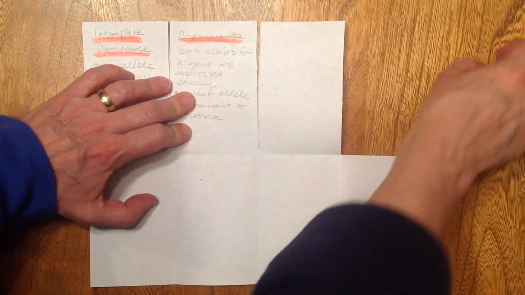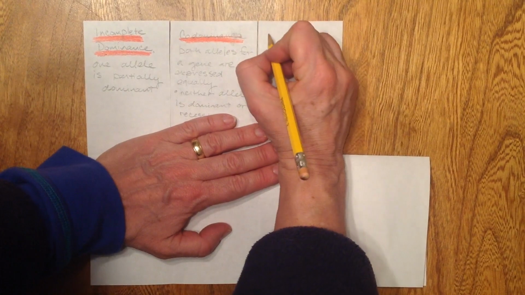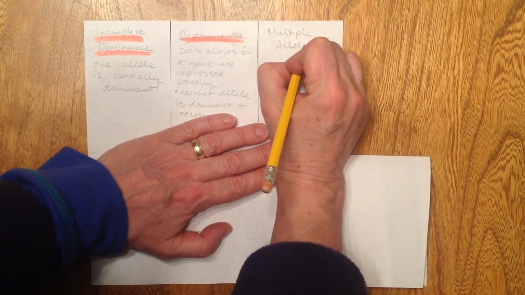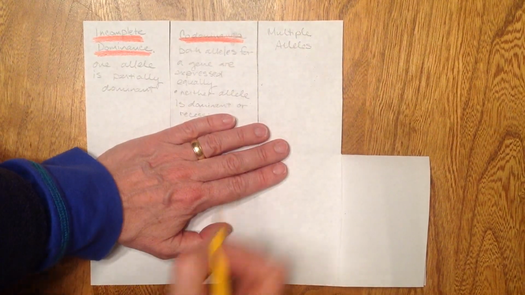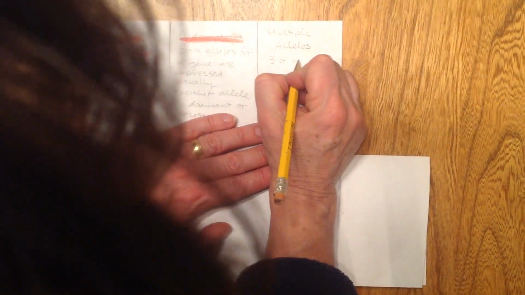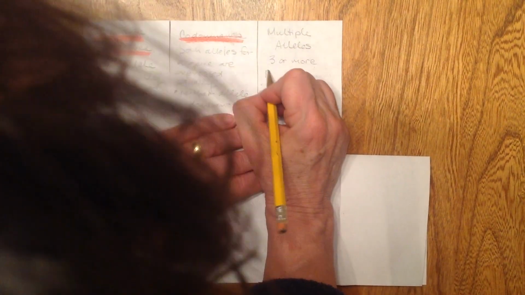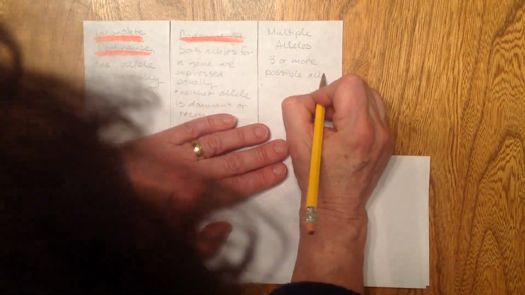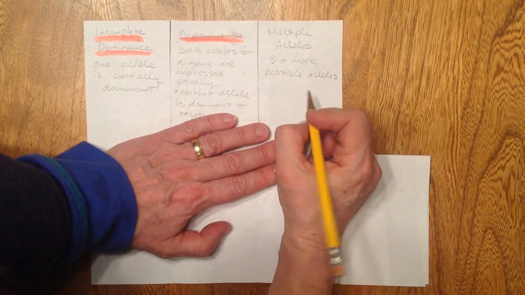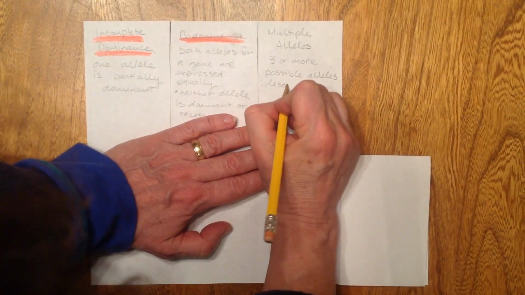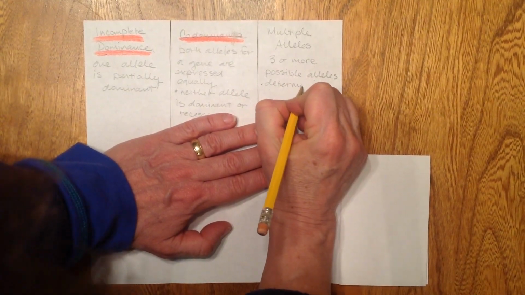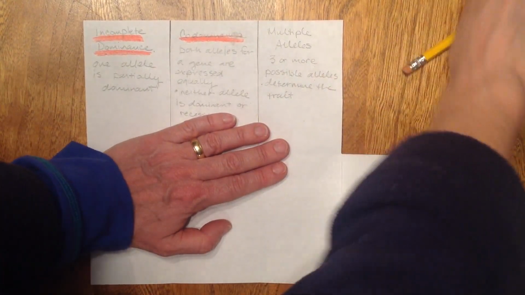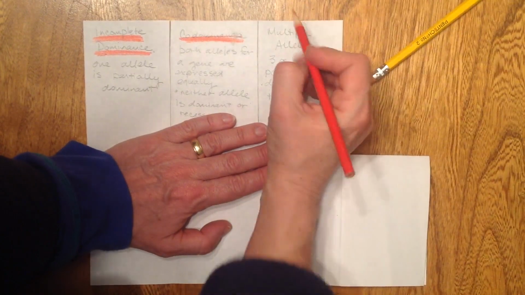Okay? The next one is called multiple alleles. This is where 3 or more possible alleles will determine the trait. And make this red.